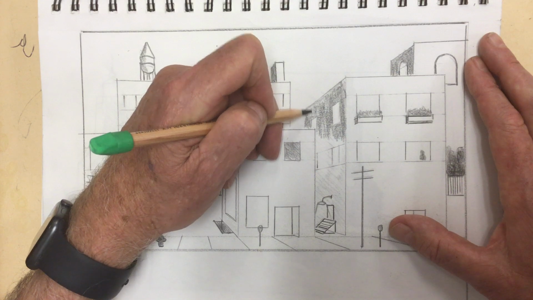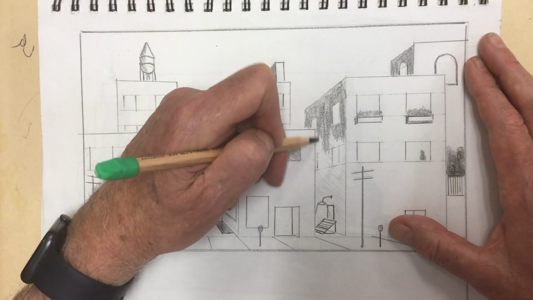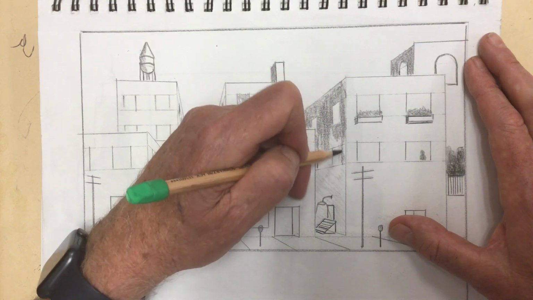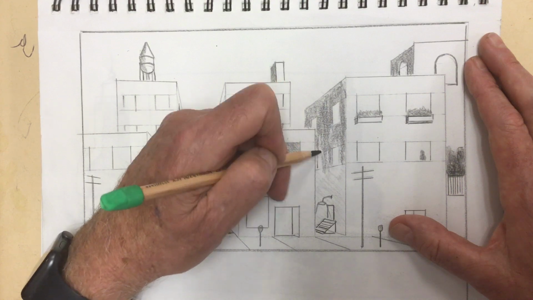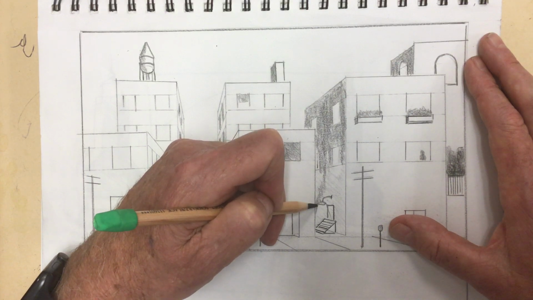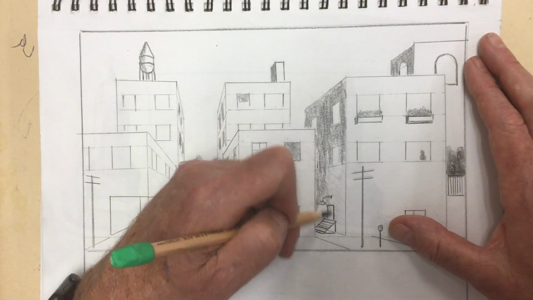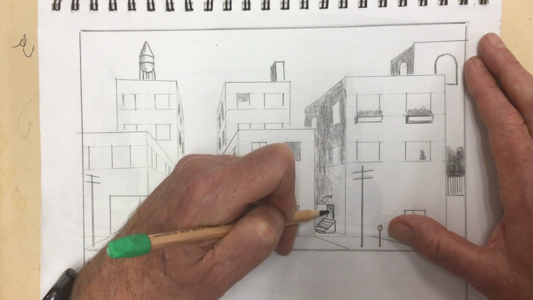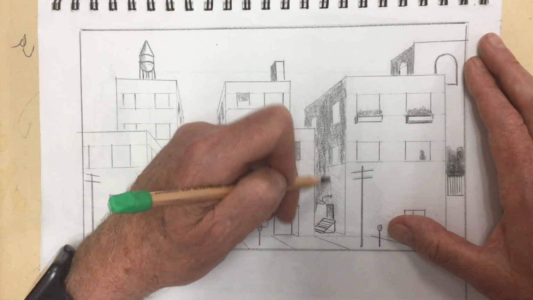Our eye is drawn towards that. But I'm leaving, see the light? So this light is on.